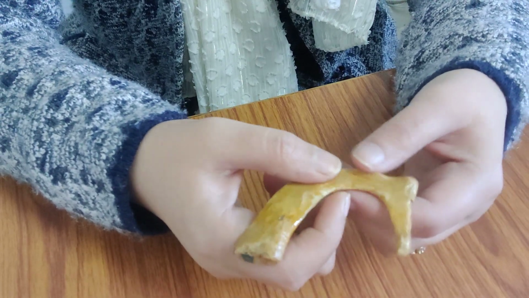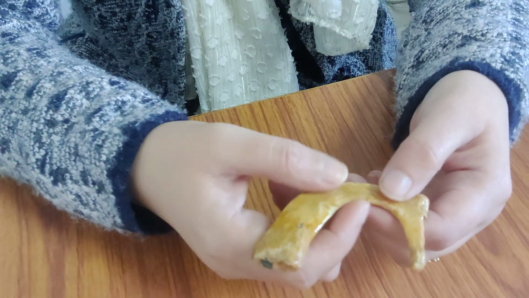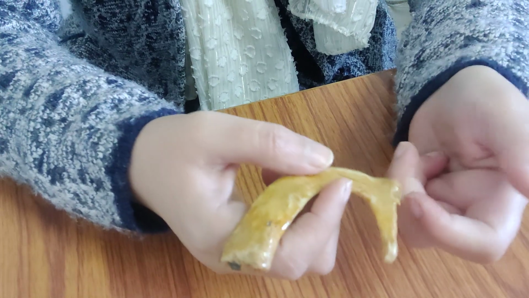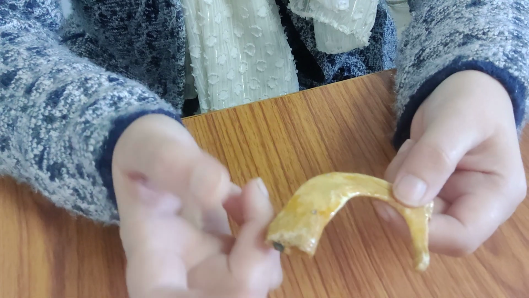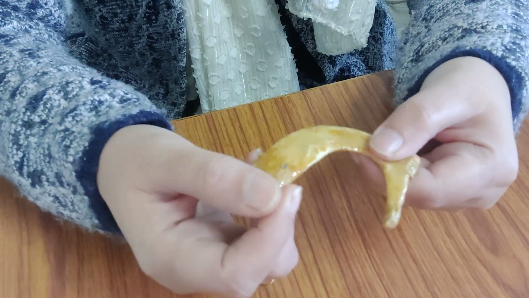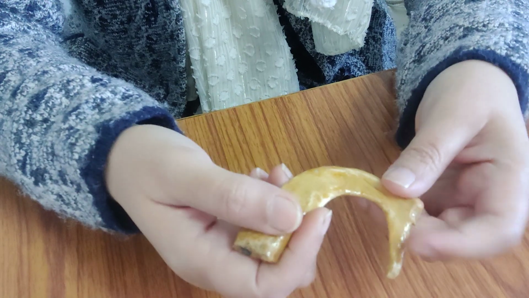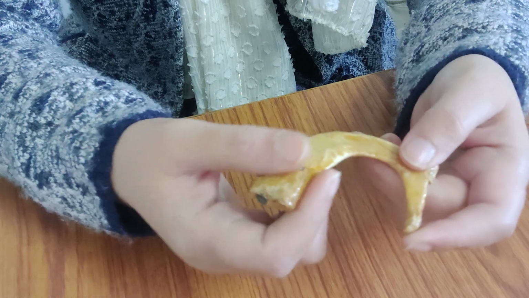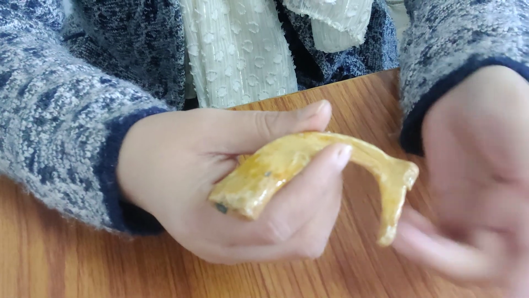Okay. Now the third to ninth ribs are typical. First, second, and 10th, 11th, and 12th are atypical. So today I'm going to discuss the features and attachments of this first rib. First of all, let us try to understand how to identify that this is the first rib.